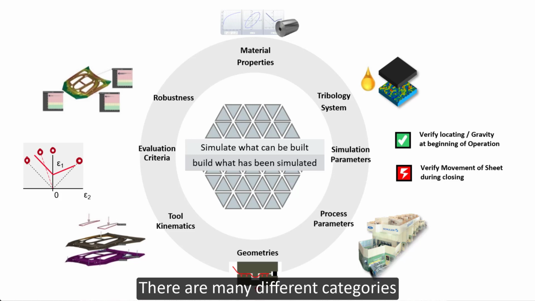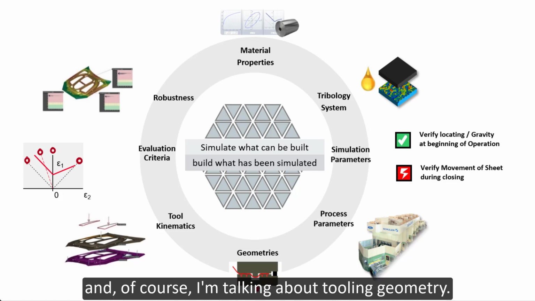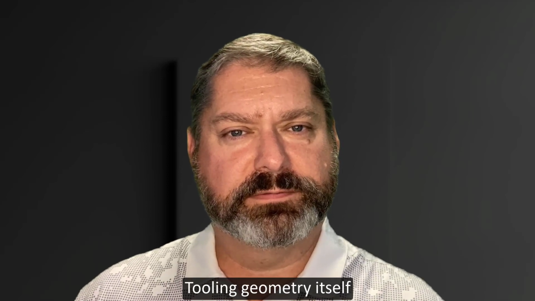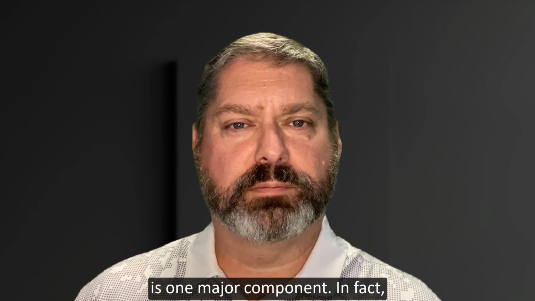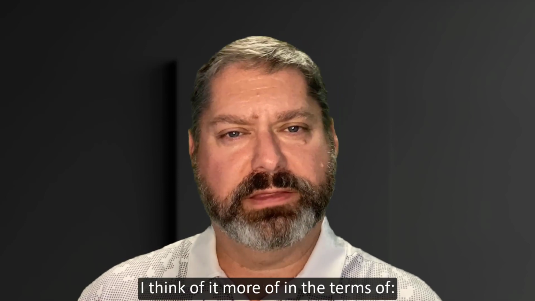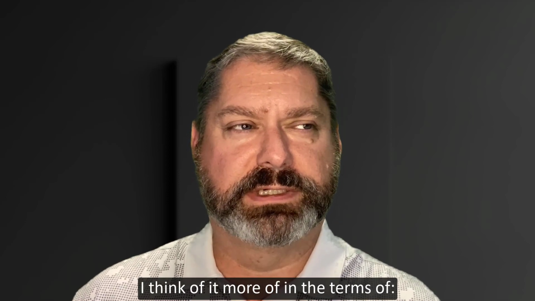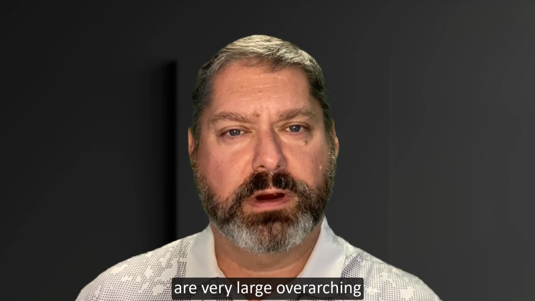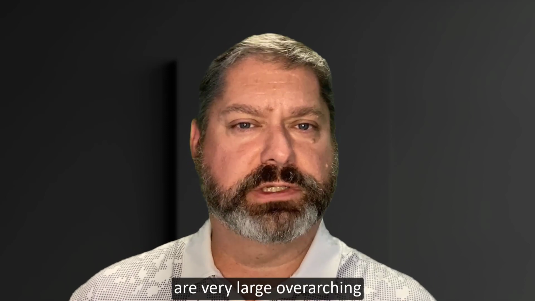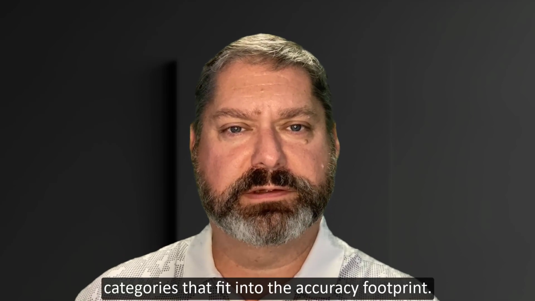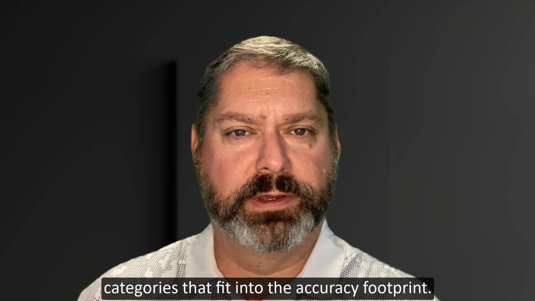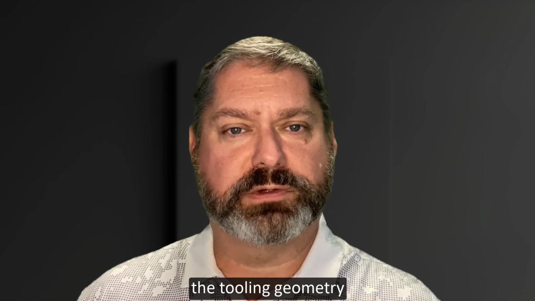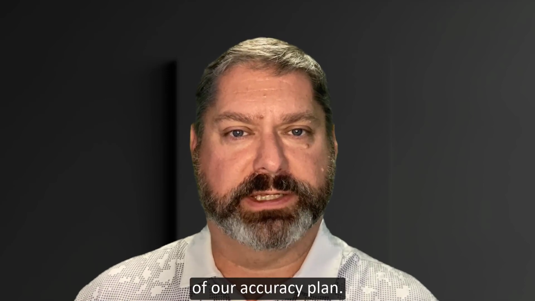There are many different categories. And of course, I'm talking about tooling geometry. Tooling geometry itself is one major component. In fact, I think of it more in terms of material, process parameters, and geometry as very large overarching categories that fit into the accuracy footprint. So that's one large portion, the tooling geometry of our accuracy plan.